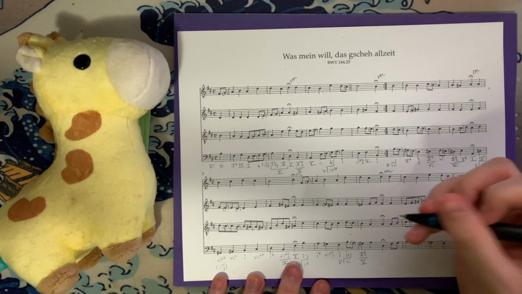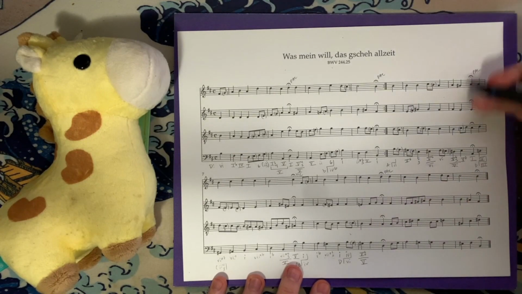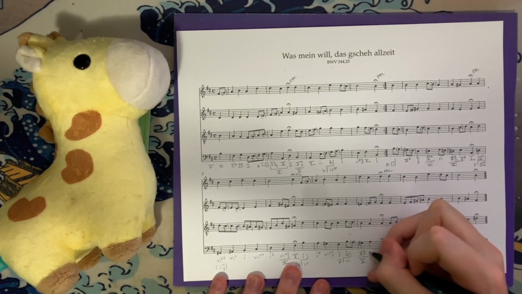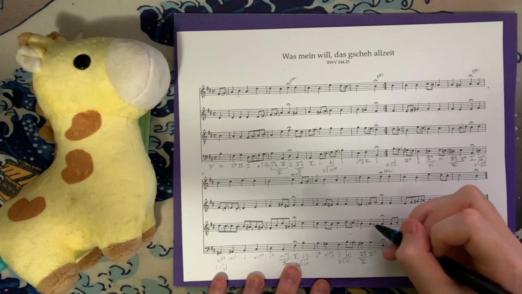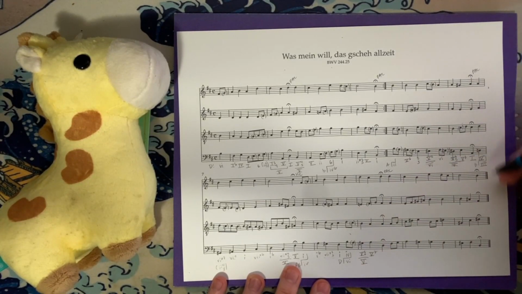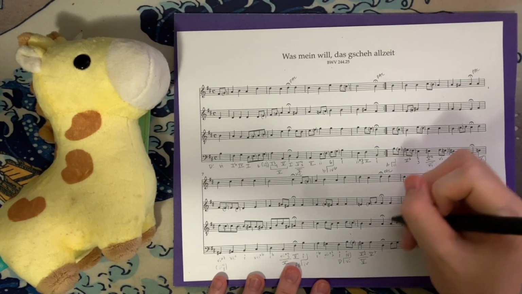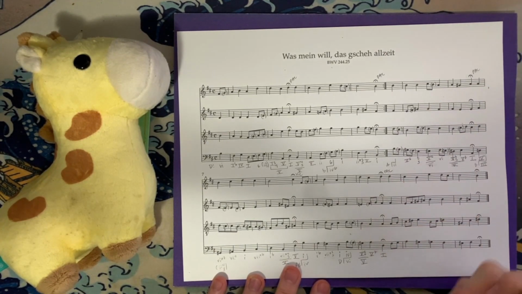But after our 5 6 of 5, we do get 5. Similar to what's happening here, we get 5 7 because we have this accented non-chord tone here. A, G, and C sharp. That's A7 in root position, and then we cadence on D major, D, A, F sharp, and D, which is our tonic triad in root position.